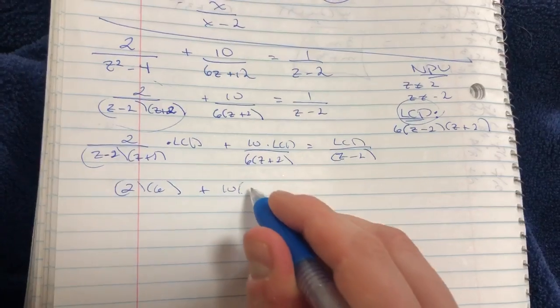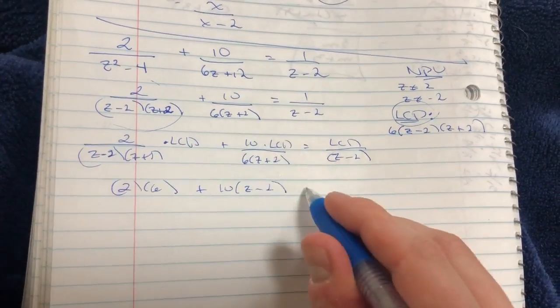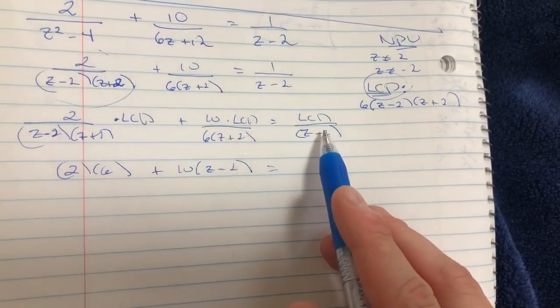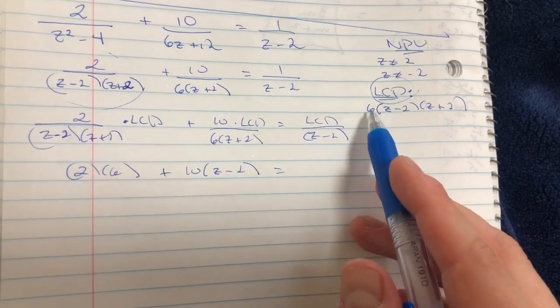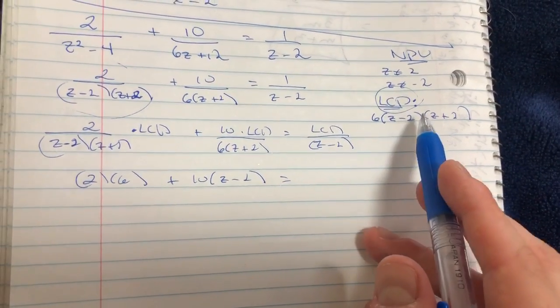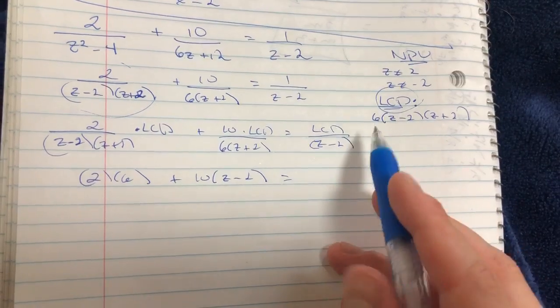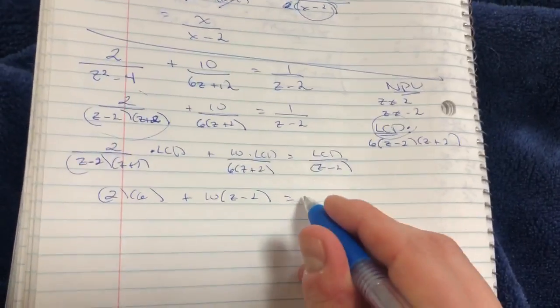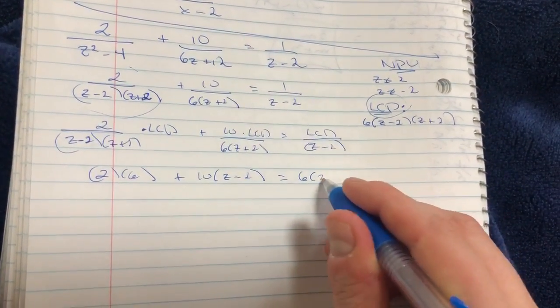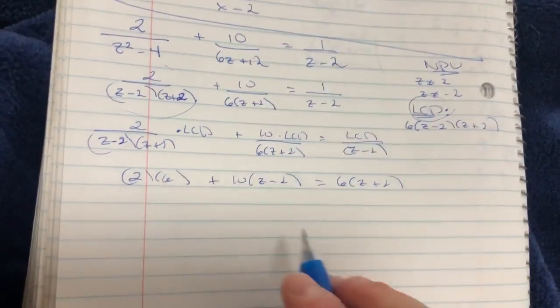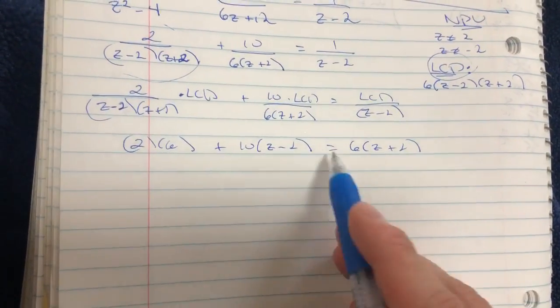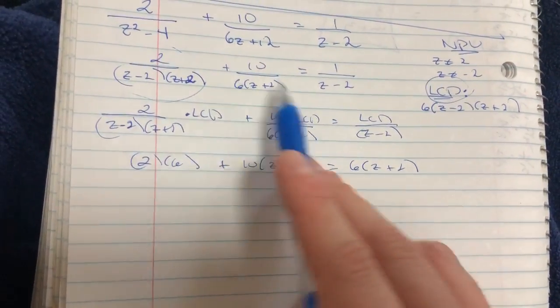So 10 times z minus 2. And this is equal to, well, if the lowest common denominator is 6 times z minus 2 times z plus 2, then this z minus 2 will cancel out with this z minus 2 over here, and we'll have 6 times z plus 2. Okay, so now this looks a lot less complicated than this over here, right?